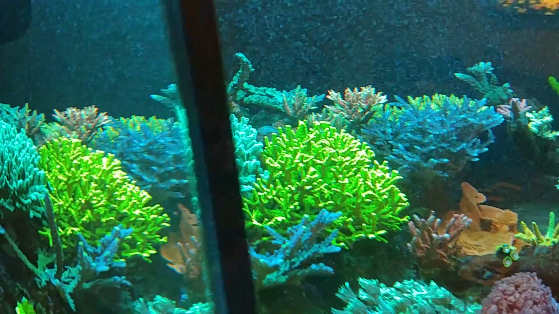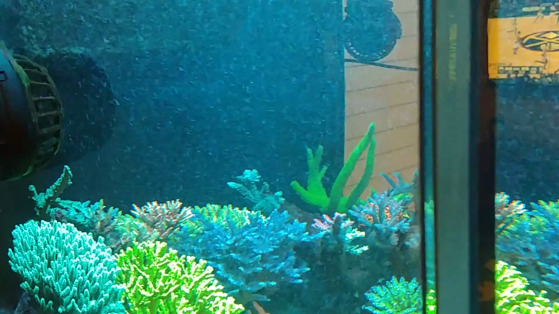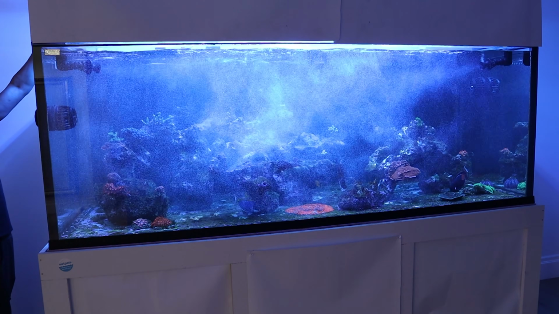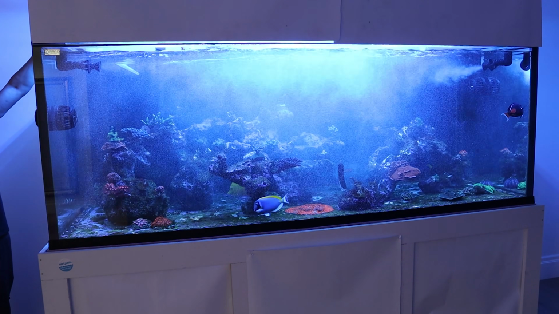I'm a fan of the small vortexes that form at the surface. They're hard to see without micro bubbles, but to me, they indicate that my flow devices are working together to create the randomized flow I'm aiming for.